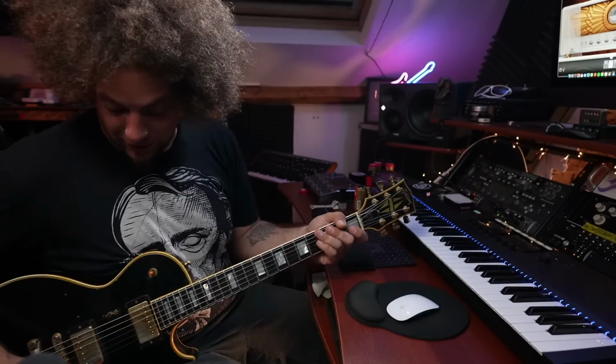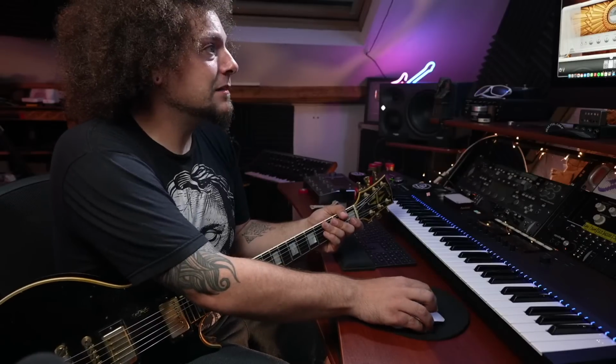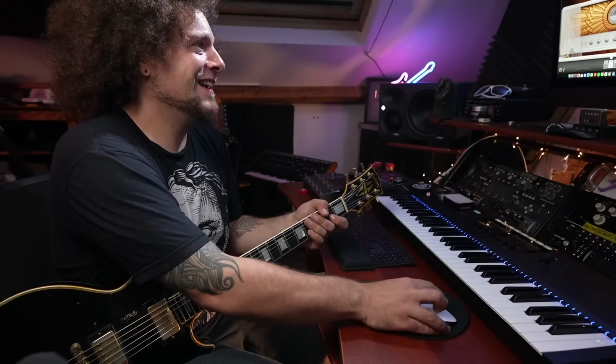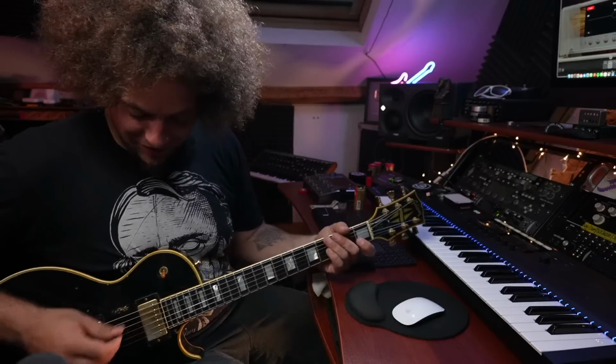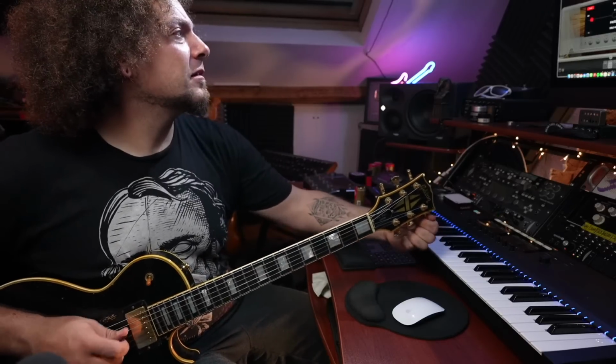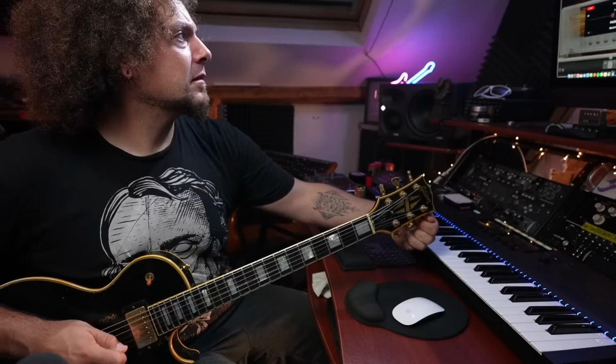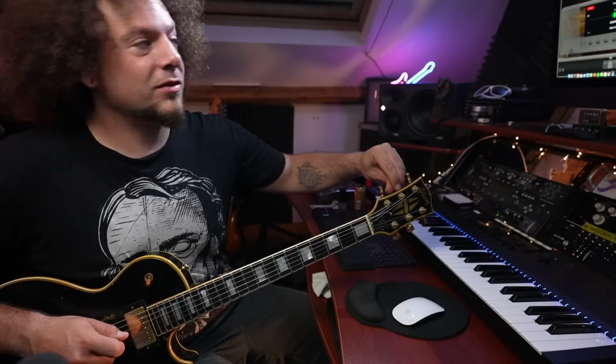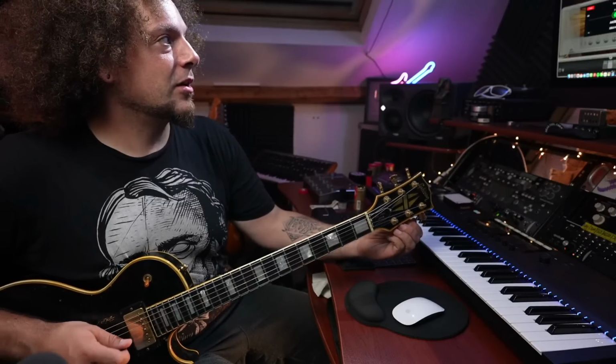So anyway, now we got the Les Paul. Hi, Les. It lies. Les Paul is not in tune. If anyone has problems tuning Les Pauls, let me know in the comments.